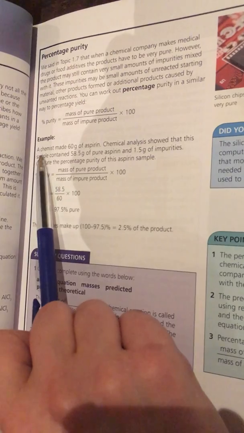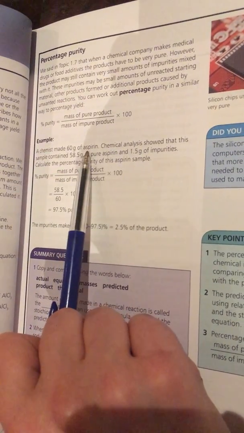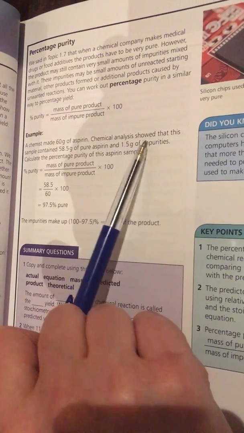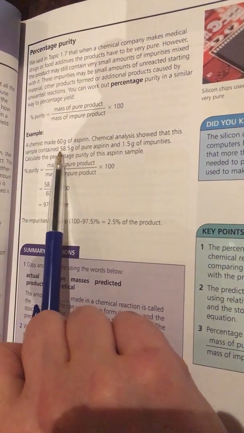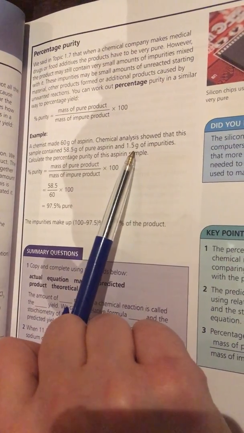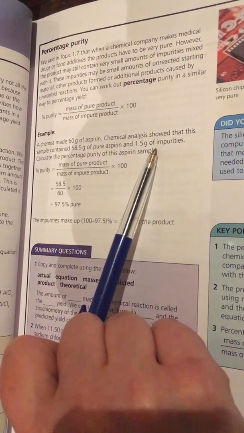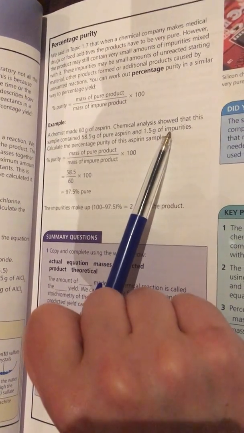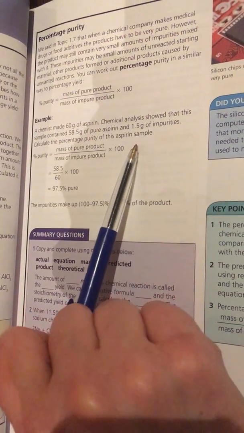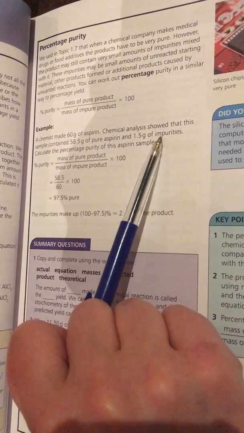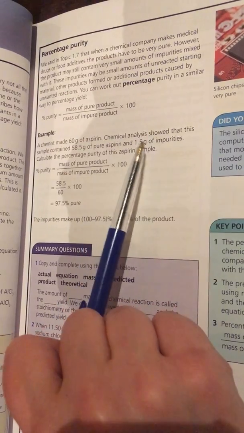And it says a chemist made 60 grams of aspirin, and when a chemical analysis was done, the sample contained 58.5 grams of pure aspirin and 1.5 grams of impurities. And the impurities can just be some starch to bind the product, or it's not something toxic. It's just not the pure product aspirin.